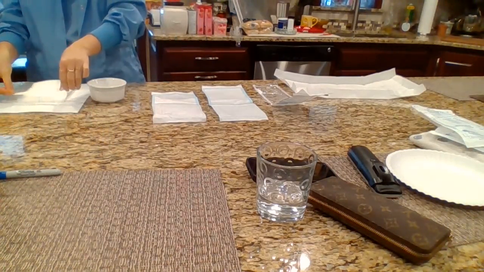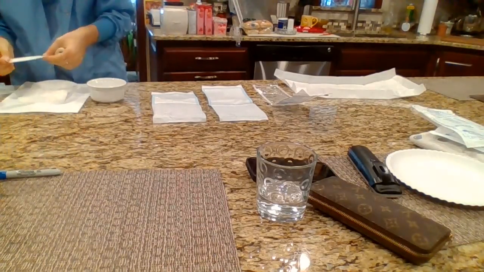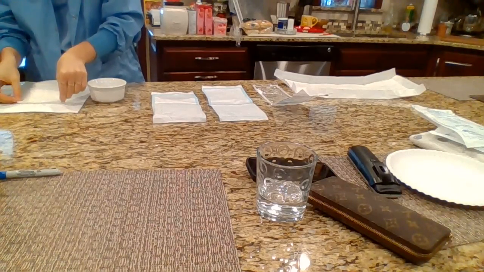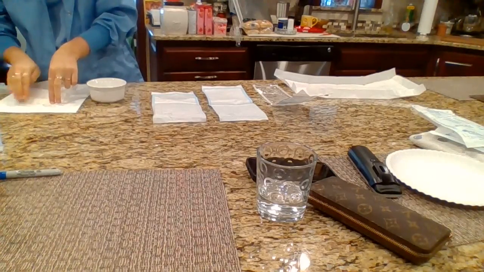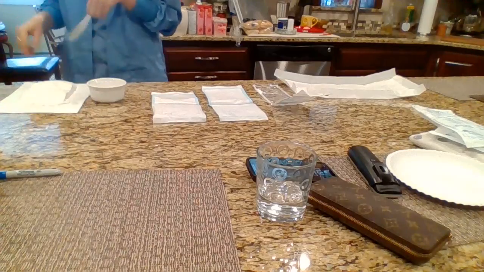How you can do this, you can kind of just set it over top of the ABD pad, just to get a good measurement so you don't make the tape too short. And you'd want to do this on all 4 edges.